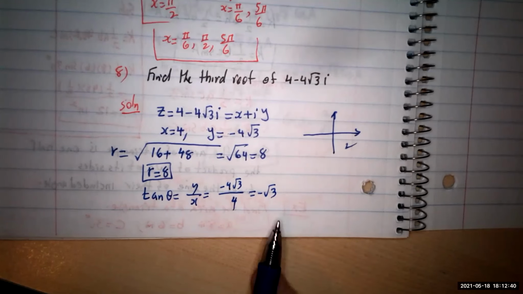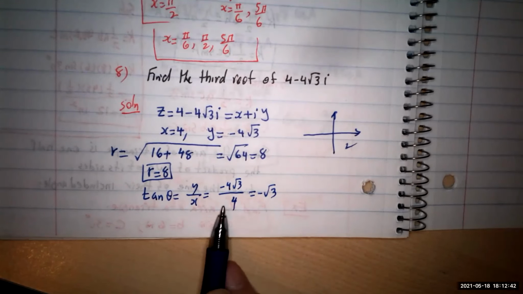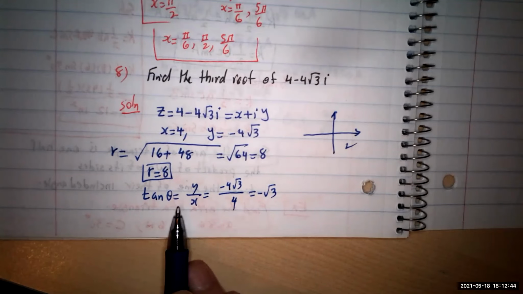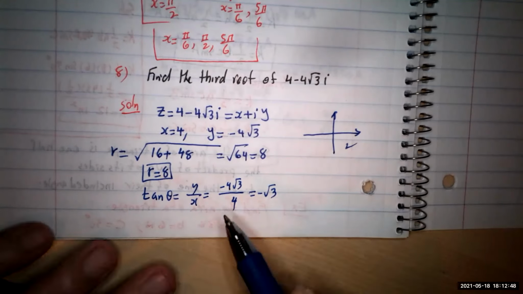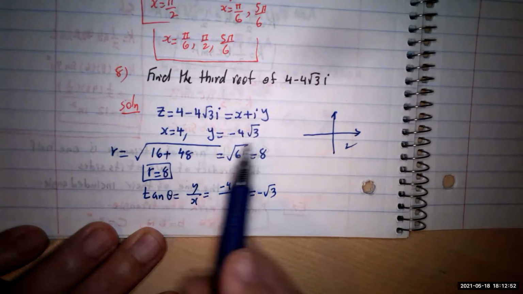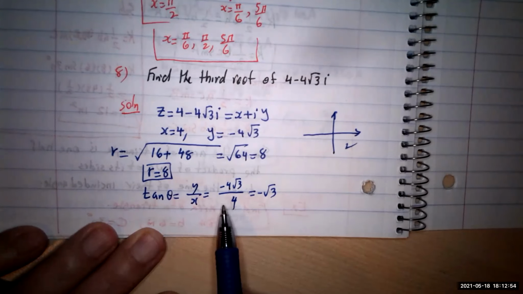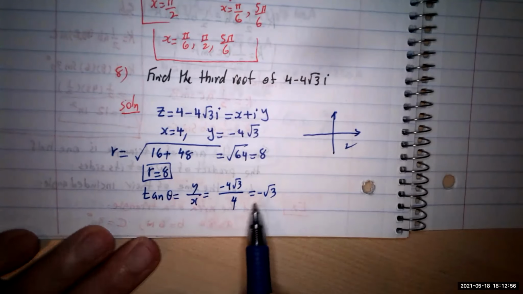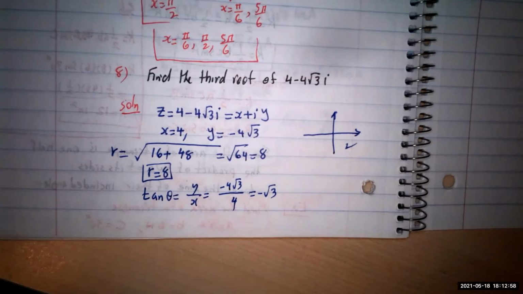For the negative radical 3, you have to pick the correct theta. Since x is positive and y is negative, radical 3 is the tangent of 60 degrees.